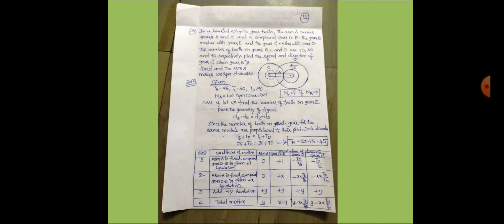First step: arm is fixed and give the compound gear plus 1 revolution. It means you have to rotate the compound gear in anti-clockwise by 1 revolution. Thereby arm A is fixed. Therefore in the arm A cell I should put 0. Next, in the cell of gear DE I should write plus 1, because gear DE, that is the compound gear, is rotated in anti-clockwise direction by 1 revolution. Therefore plus 1. Next, gear B, the speed of gear B.